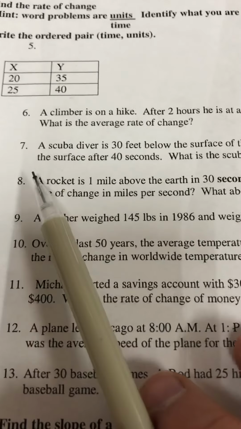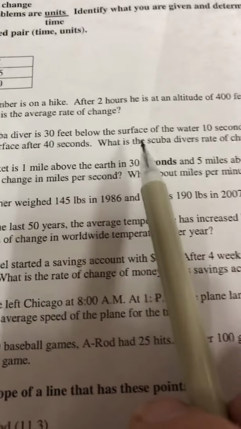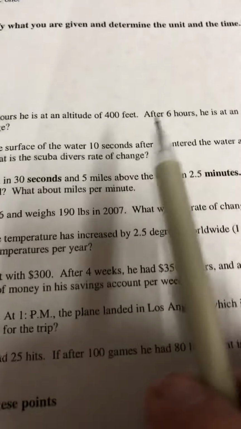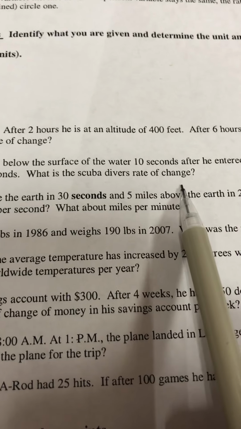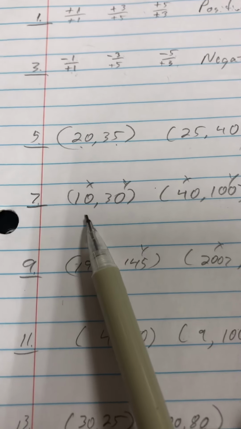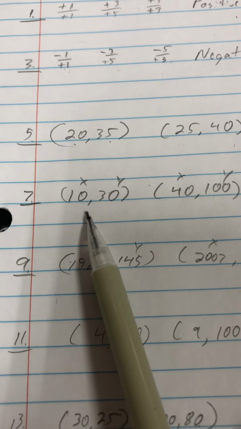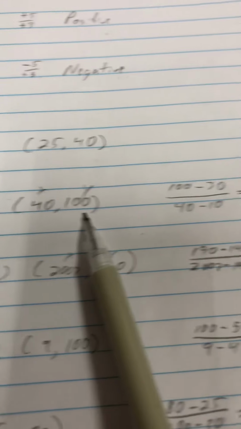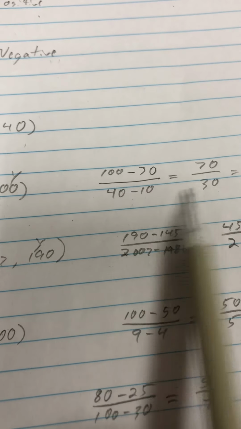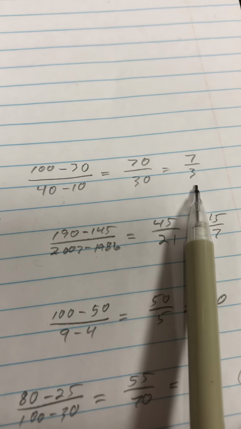That was just to get you started on looking at what you are to do for 6 through 13, but I'm going to do 7, doing the odd ones. So if we have a scuba diver that is 30 feet below the surface of water 10 seconds after he entered the water, and 100 feet below the surface after 40 seconds, what is the scuba diver's rate of change? Okay, so I have my time and I have my units, and the rate of change is going to be that 7/3.